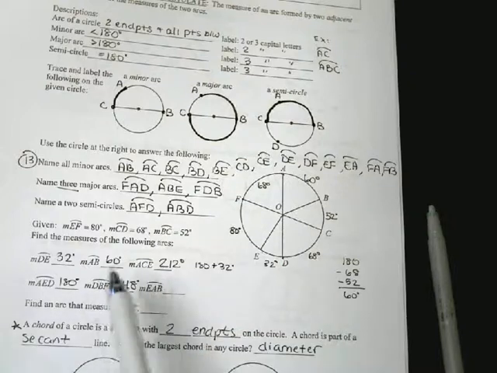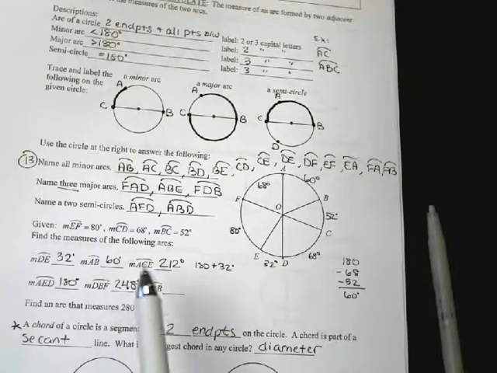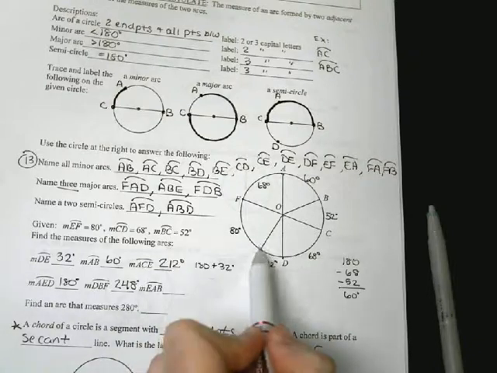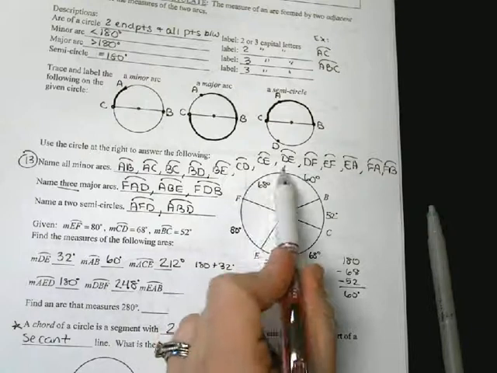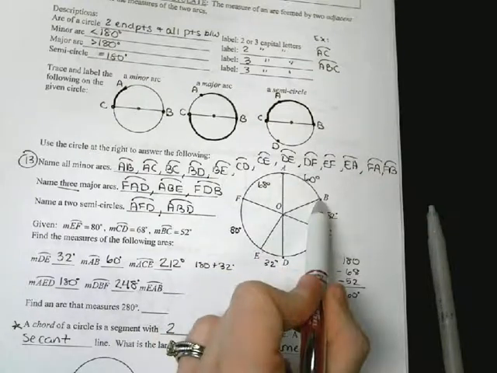The last angle, EAB, goes clockwise actually. So we have 80 plus 68 plus 60, which is giving me 208 degrees.